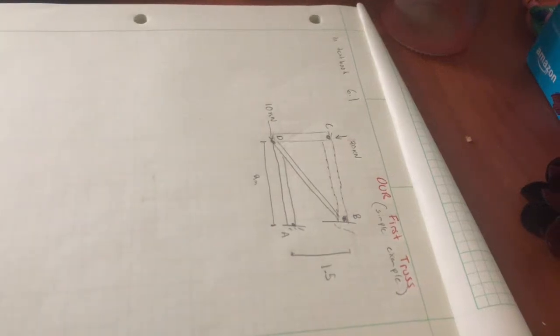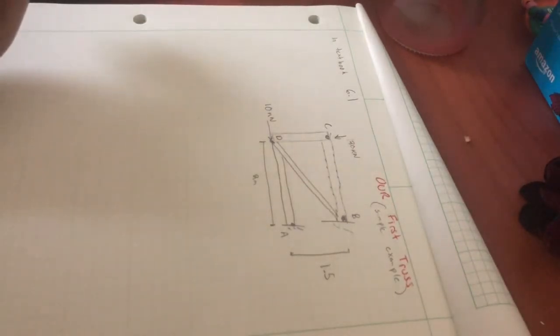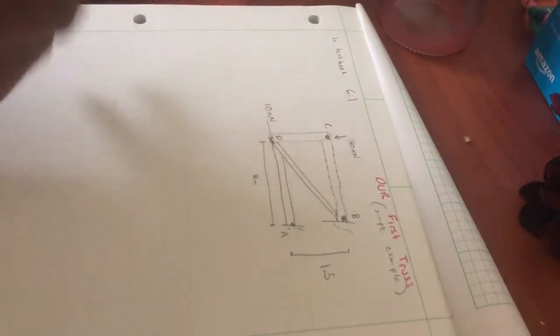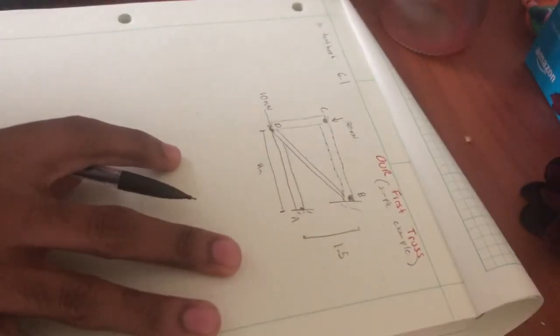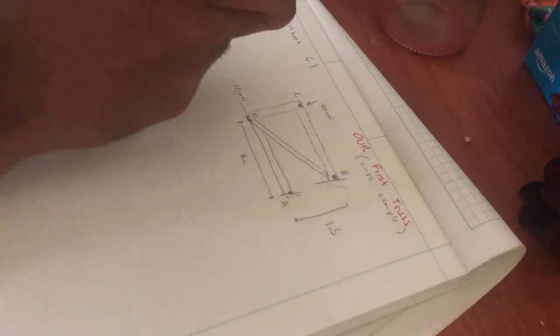All right, here's our first truss example. This is 6.1 in your textbook. For trusses, you typically start at the area of the least unknowns. While looking at the truss, I discovered that C is the joint with least unknowns because it has only two unknowns. So I'm going to start at joint C.